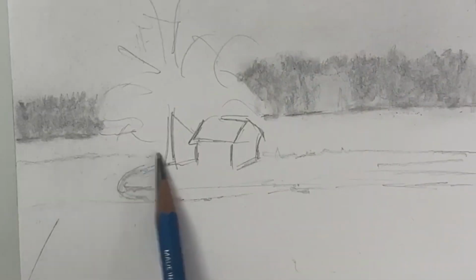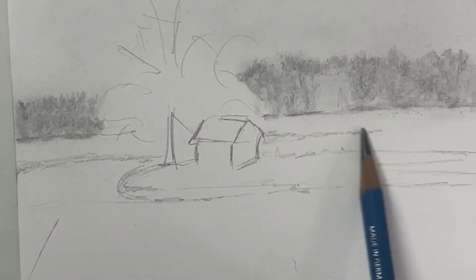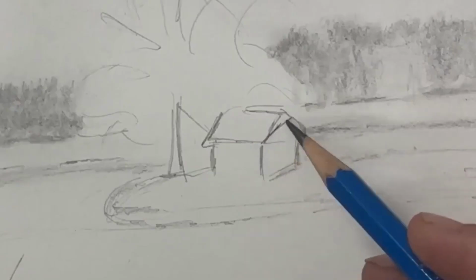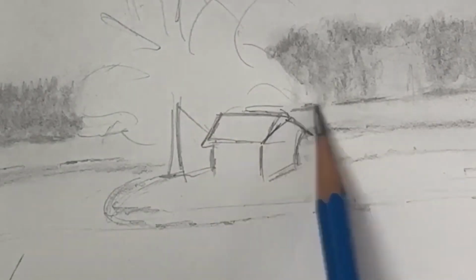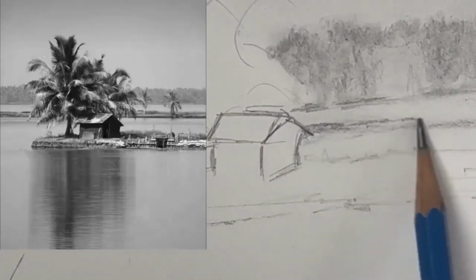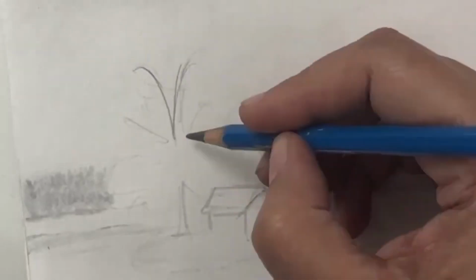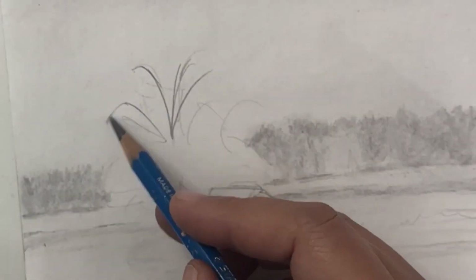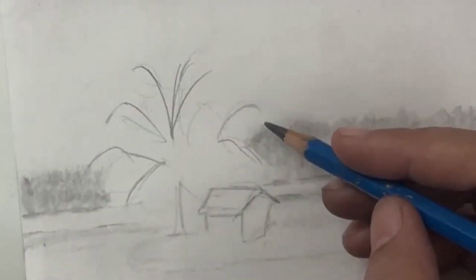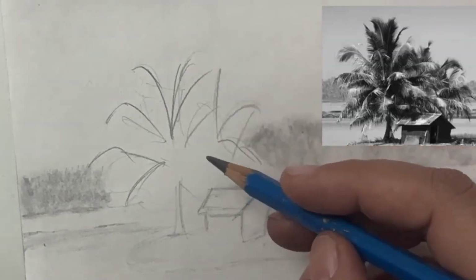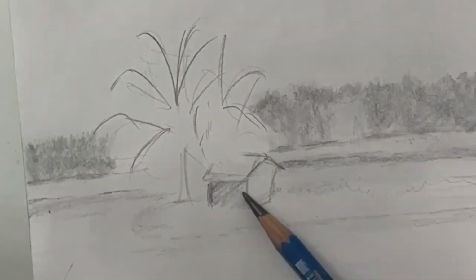Things which are far behind, you needn't worry about its shape too much as long as the darkness and the lightness, which is light and shadow, are in place. Giving a little better defined outline to the hut because we will be working on it soon, and seeing where the land would come. In this drawing, the hero would be our tree, which is our coconut tree, and the reflection of the water. Hence, I am very consciously giving lines as to where my tree's leaves will fall, which direction will they come on, what should be the length, etc.